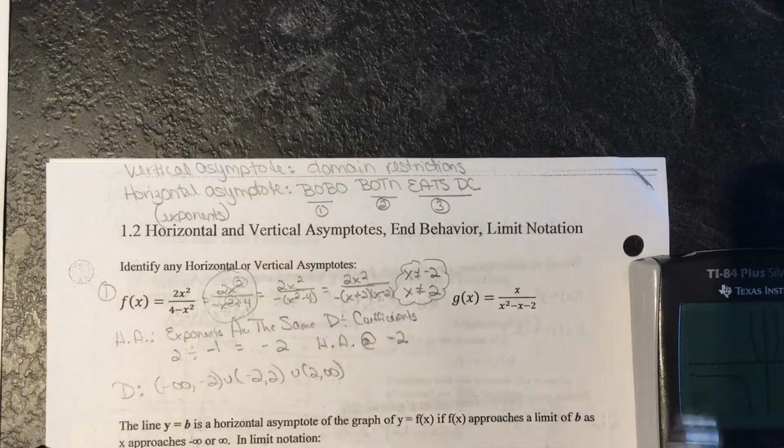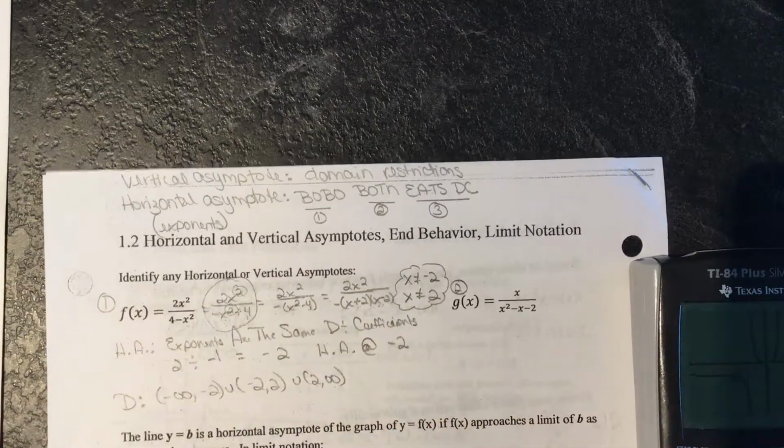Okay, let's look at the second example, g of x.